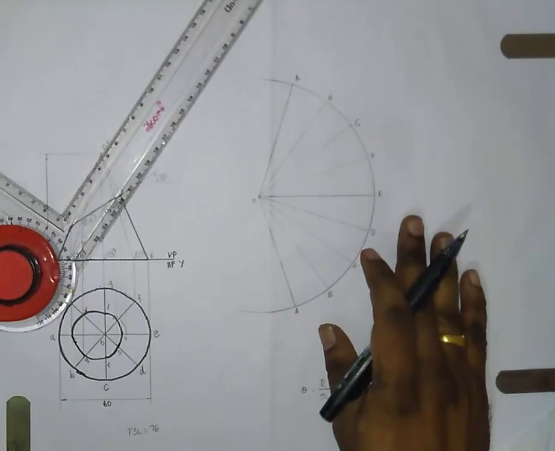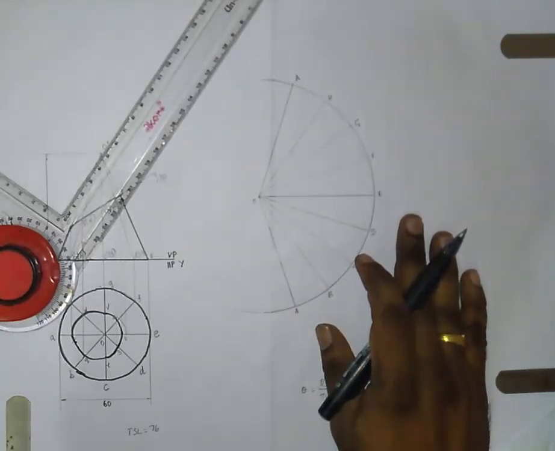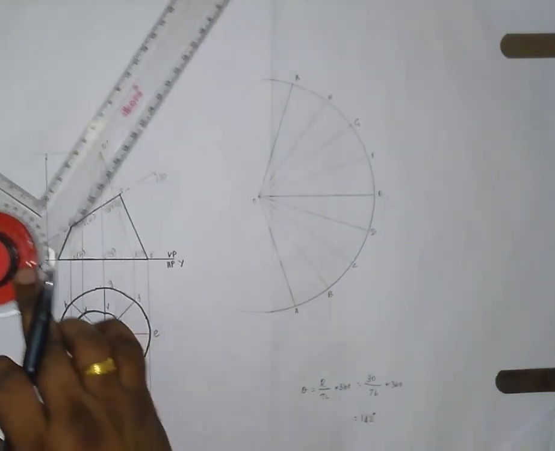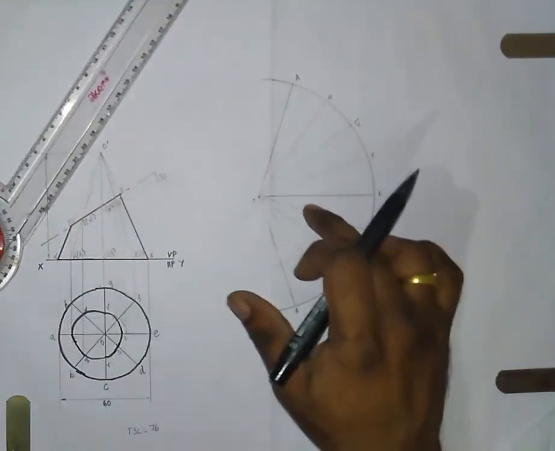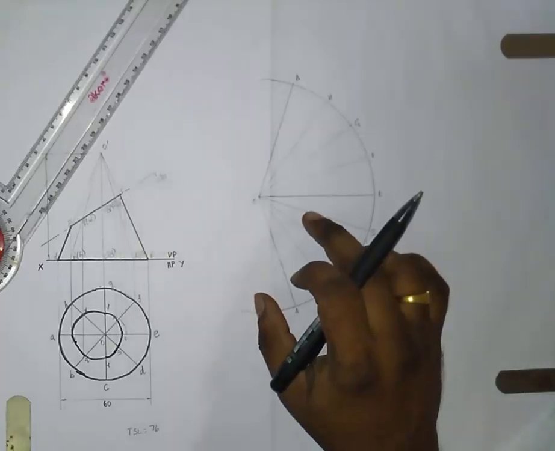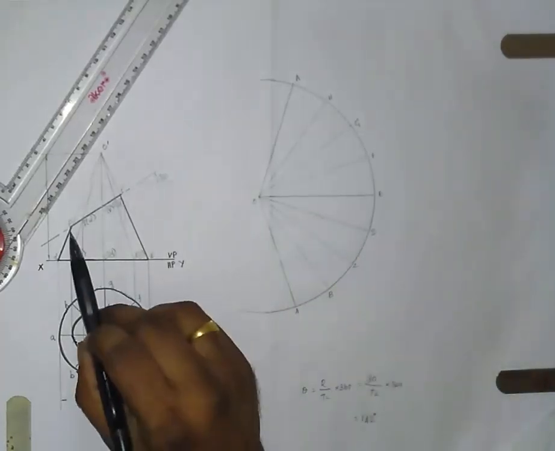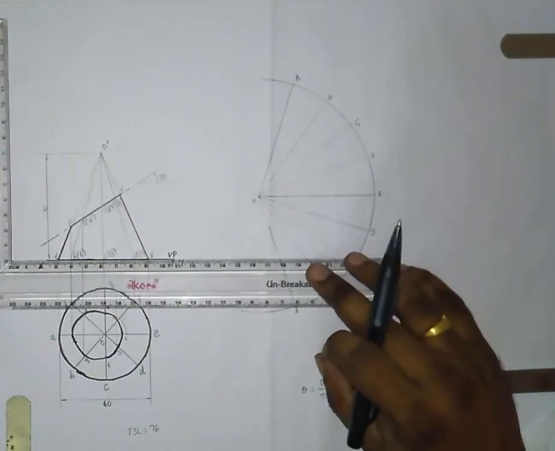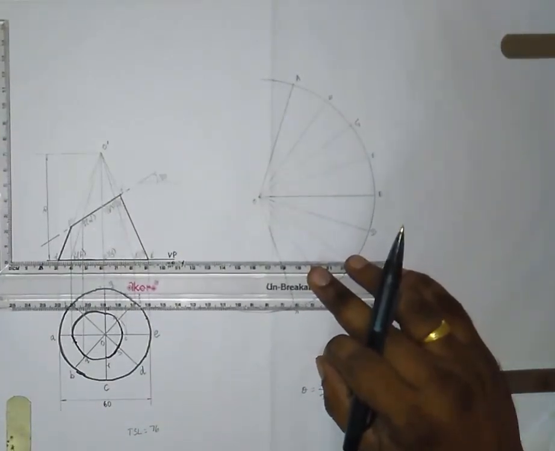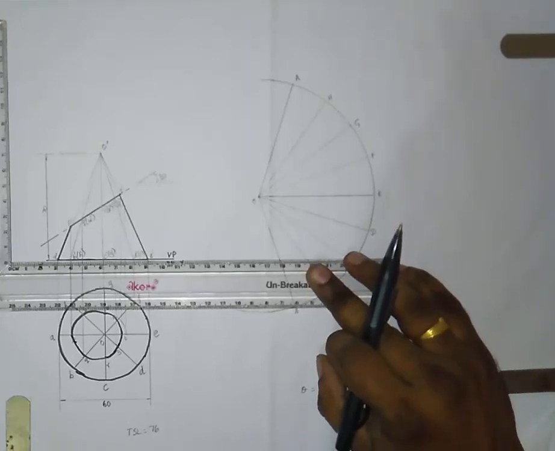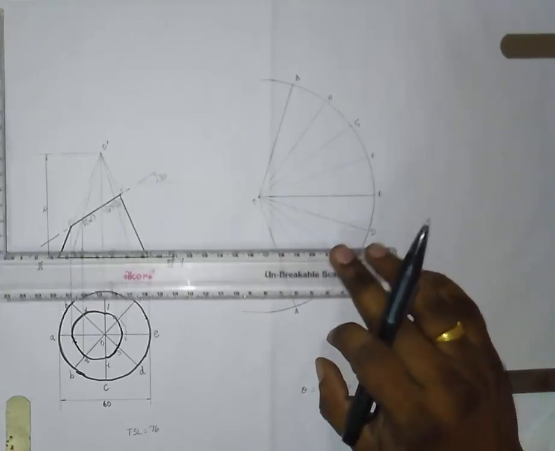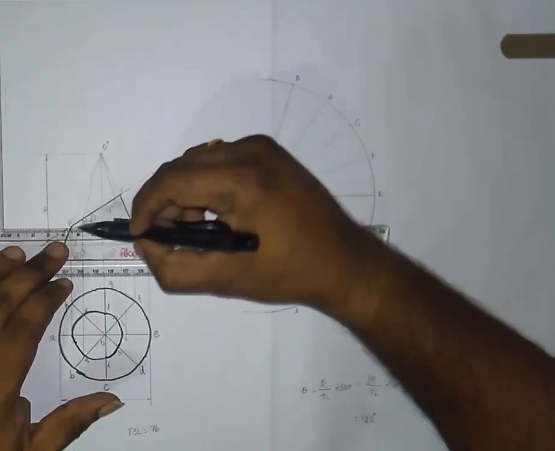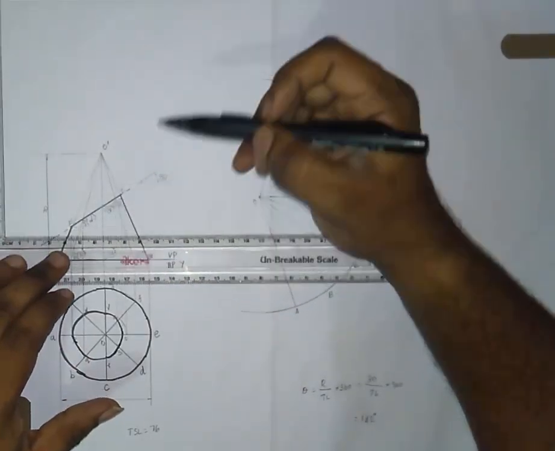Before the cutting plane cut the cone, right? Now what you have to do, this cut point, that is, this cutting point has to be transferred here to finalize your developed view. So now the point P, come to the point P, the point P has to be transferred to the true slant length with the horizontal line.